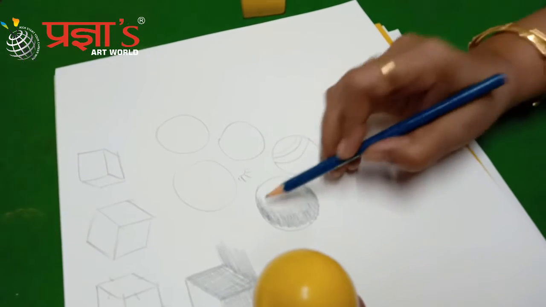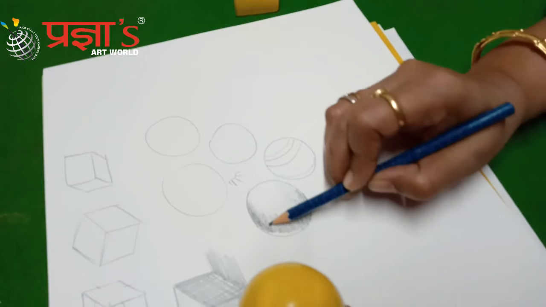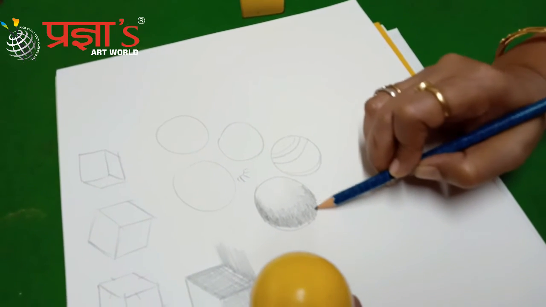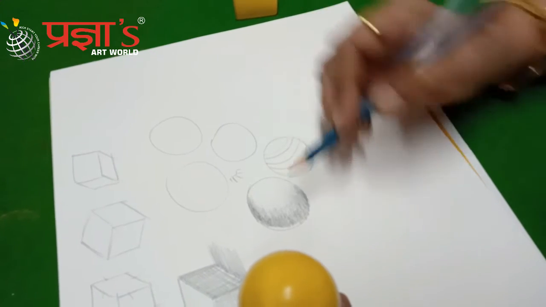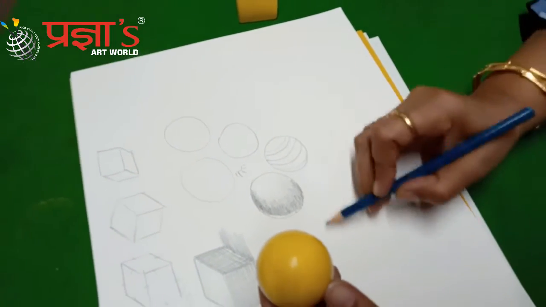Slowly, so this is the very basic work. No shading skills I'm showing in this. One more layer, I have put four times shade over here. So I'm getting darker. Now what is happening? We are getting a rounded form in the circle.